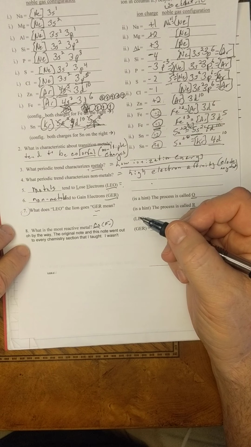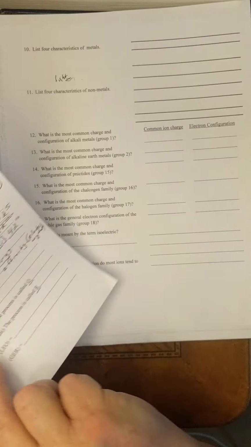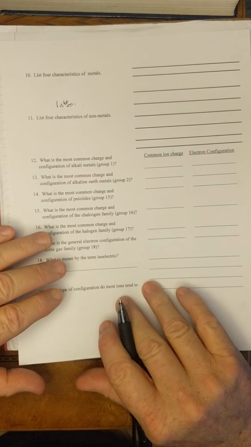I don't know what I'm saying there. Dog, come here.